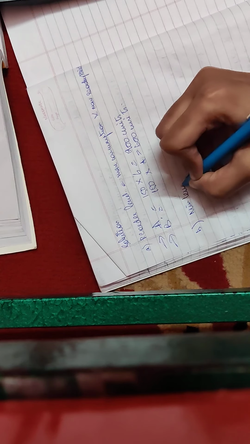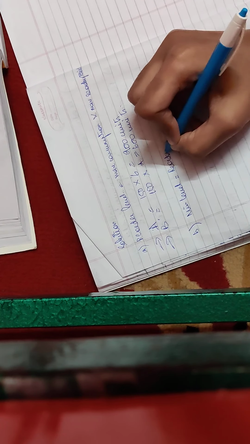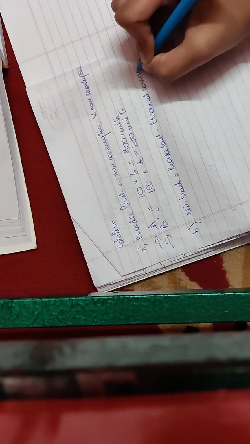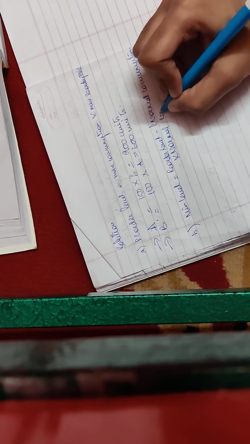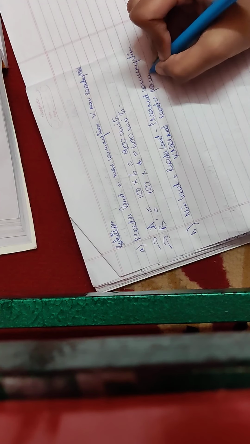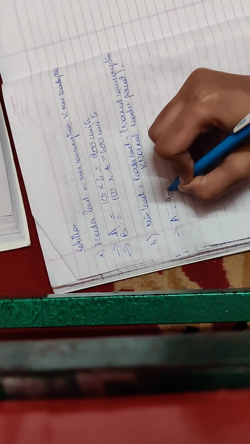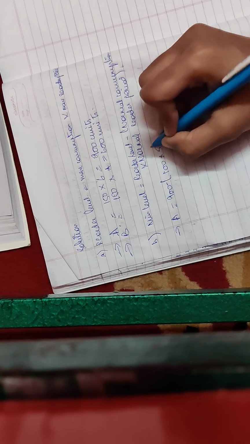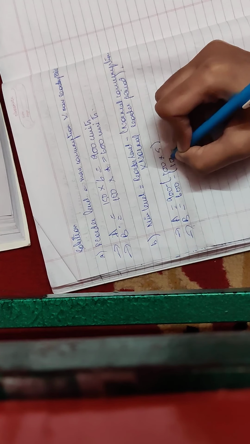Next you have to calculate the minimum level. Minimum level is equal to reorder level minus normal consumption into normal reorder period. Now the reorder level we found out for A and for B. For A, it is 900 minus normal consumption 100 into 5. For B it is 600 minus 100 into 3.